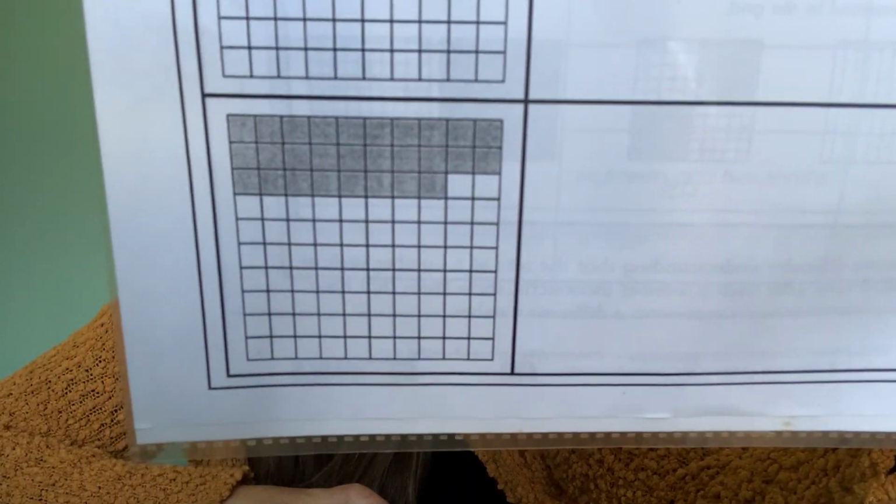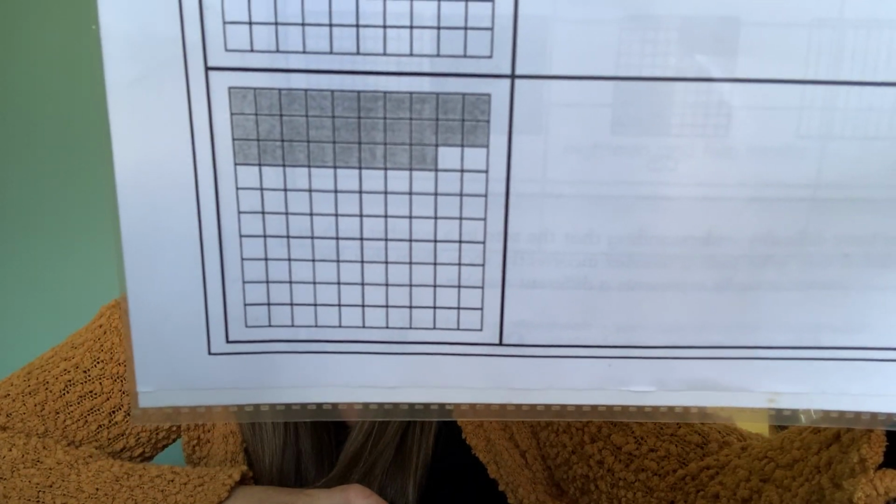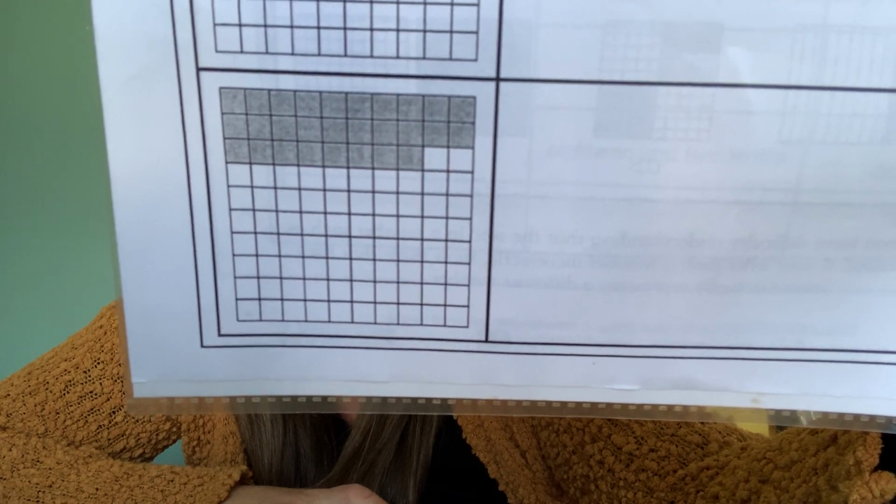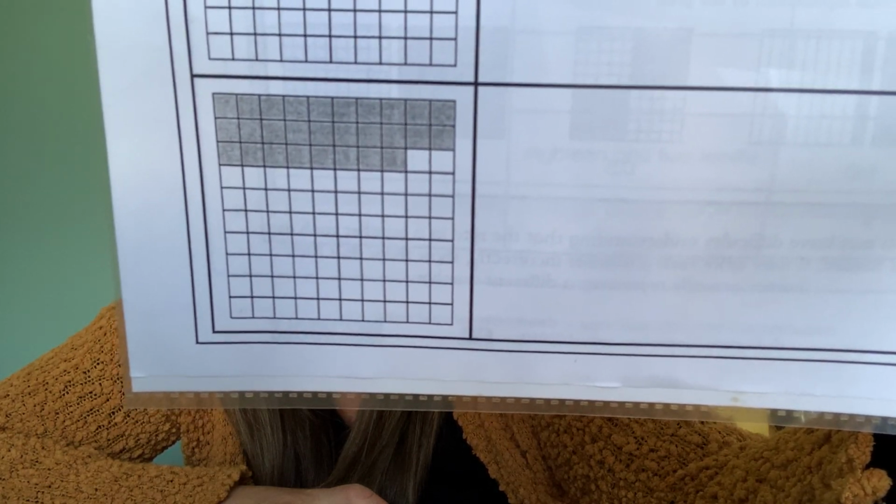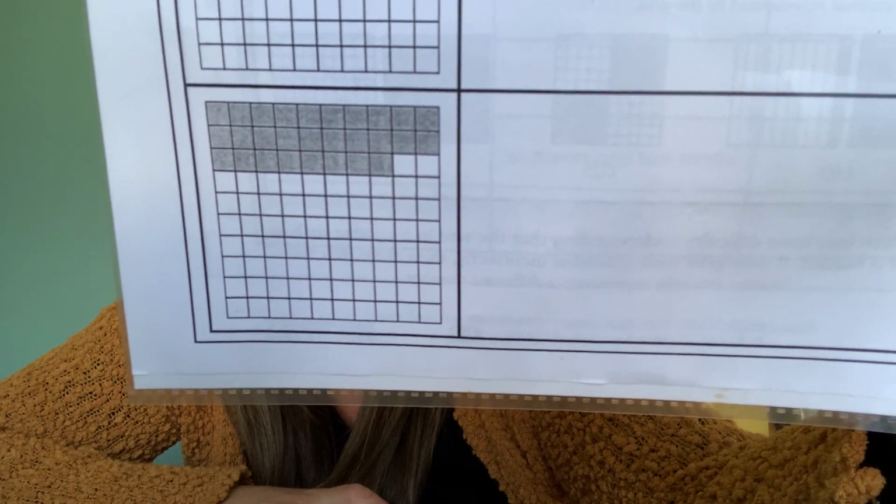What value do you think is represented there? Okay, make sure you try to write it as a decimal. Say it as a decimal and then try to write it.